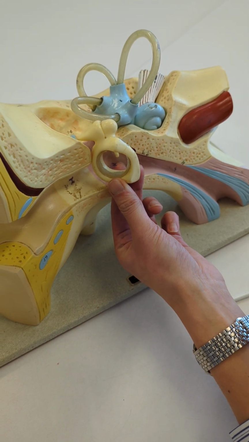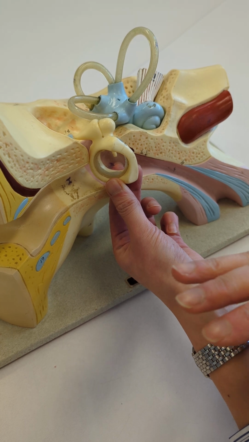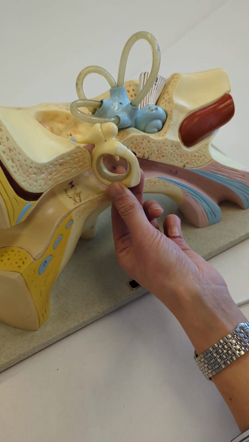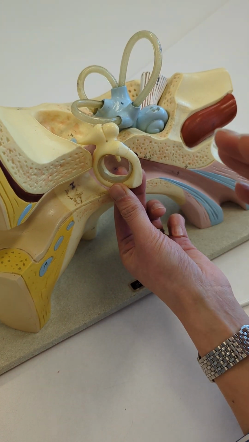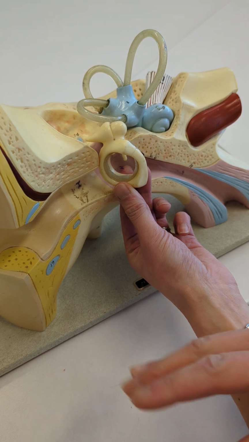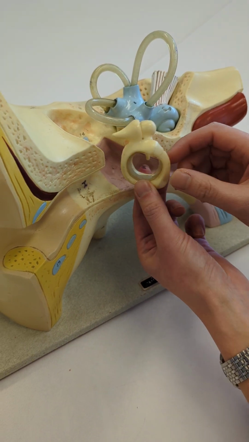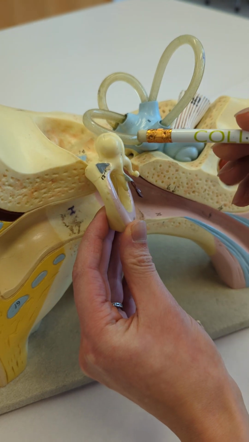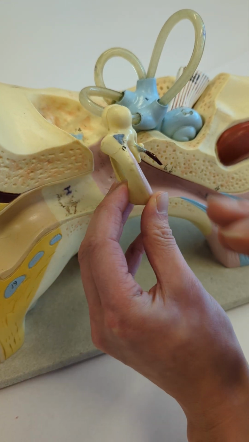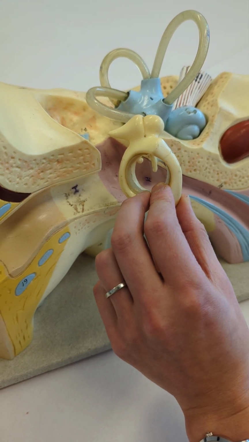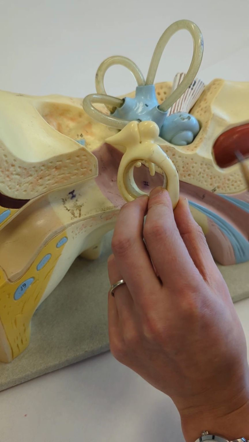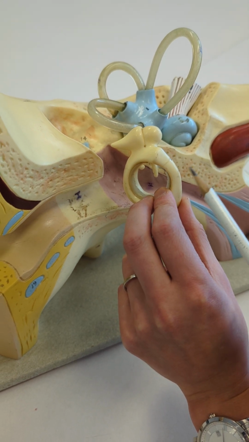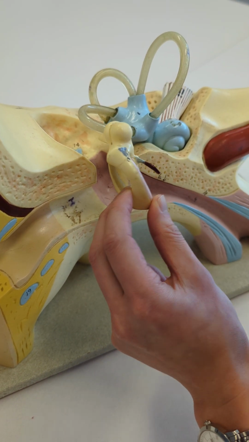It basically works backwards compared to a speaker. A speaker uses motion to create sound. This one takes the sound and converts it into movements. On the medial side of the eardrum, oh, by the way, the eardrum has a biological term for it. It's called the tympanic membrane. They basically mean the same thing.